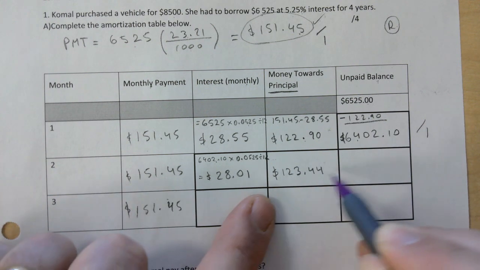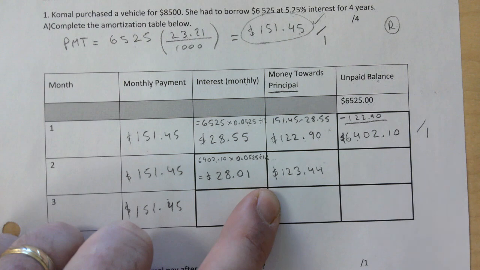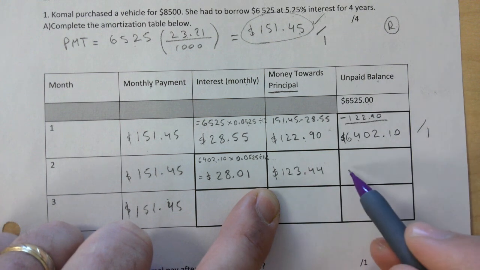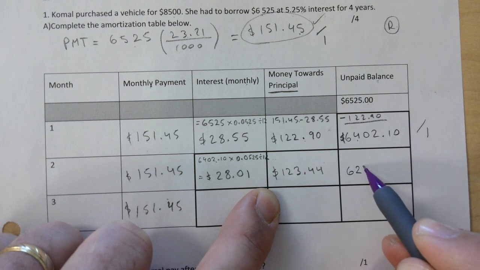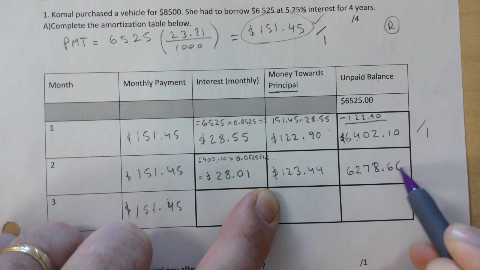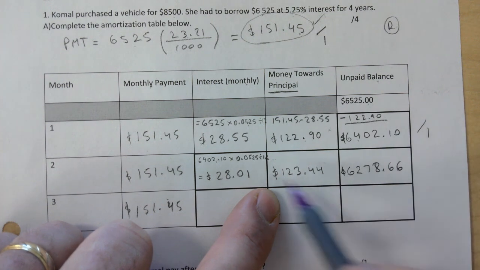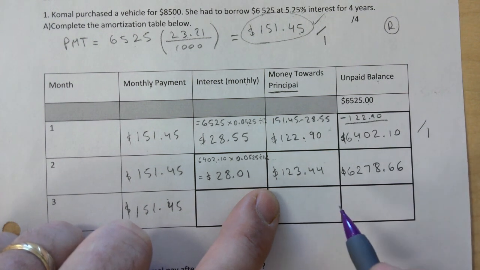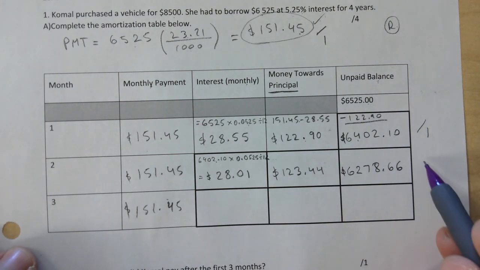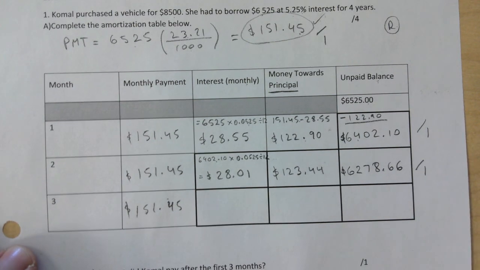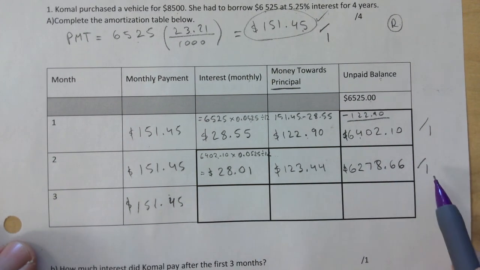123.44 is what you're supposed to get here. And then you take that off of the 6402. Being very careful, because what's going to upset you here is the little things, right? If you're not careful when you type it into your calculator and you're rushing, that mistake up here is going to carry through everywhere, and that's going to be unpleasant, right? You're not going to like that. So there's another mark if you did this correctly.